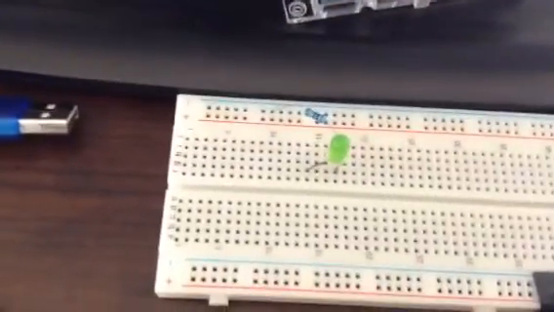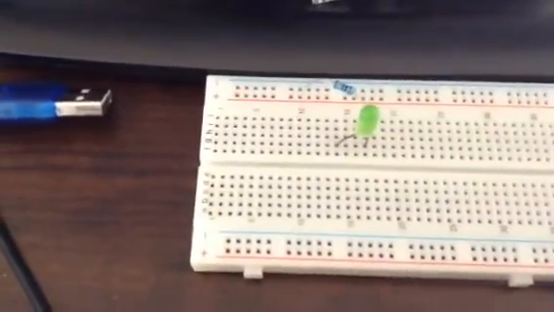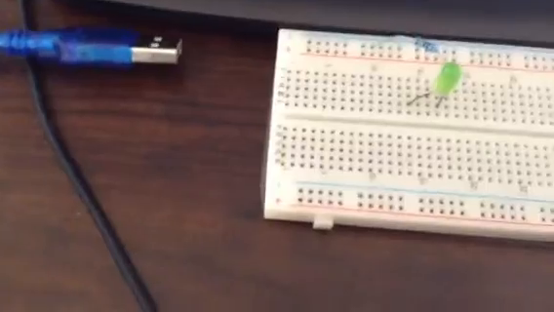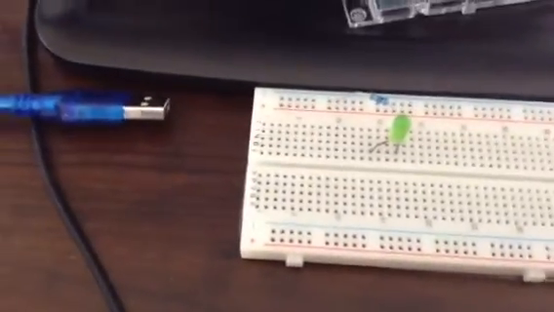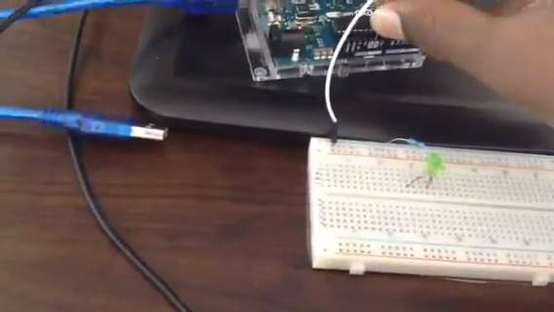And its lead should go to the straight one, which is the longer lead of the LED, to the negative rail, and then connect the negative rail like that to ground, which is a negative on the Arduino board. As you can see, it's that one right there.